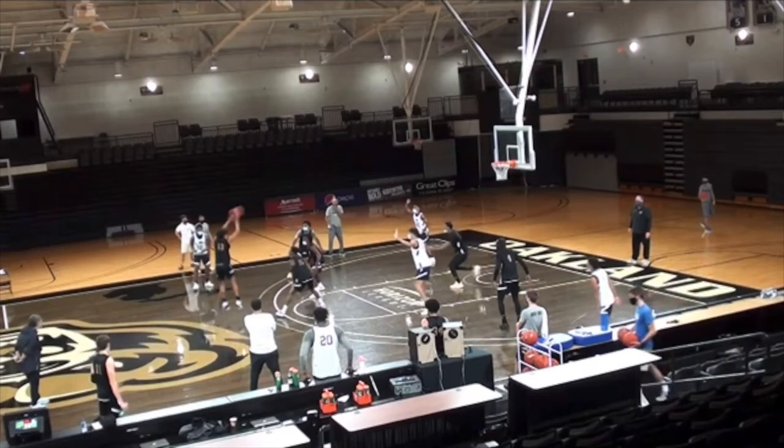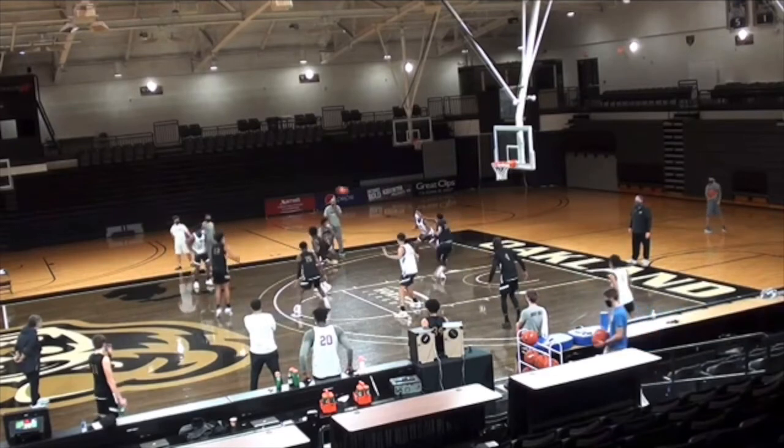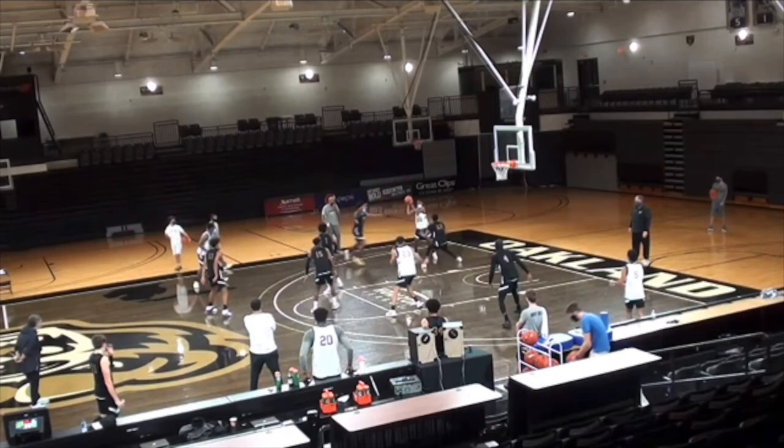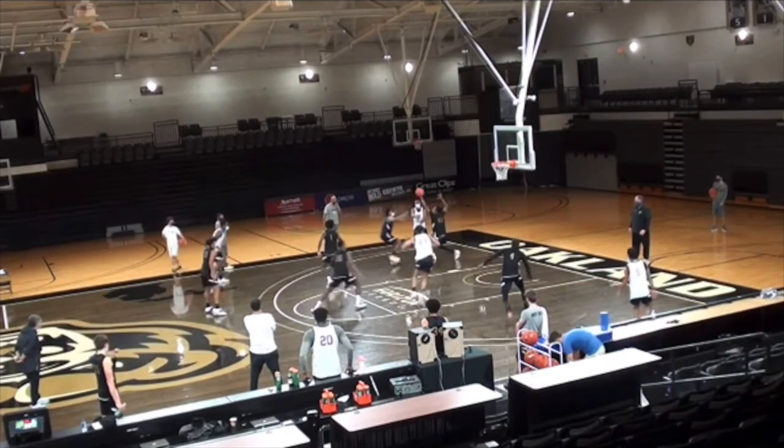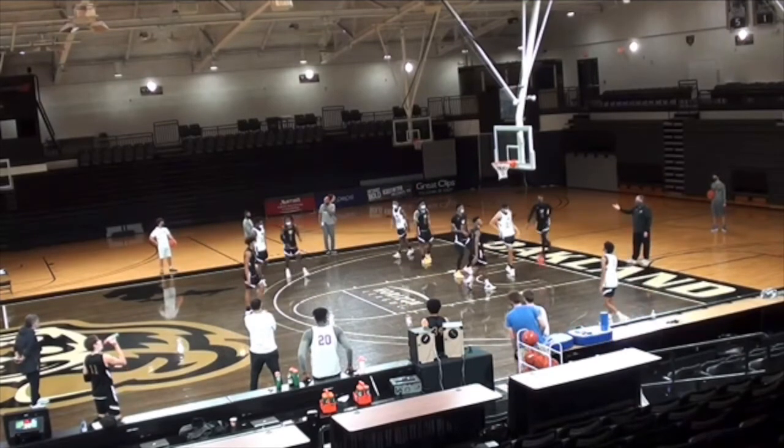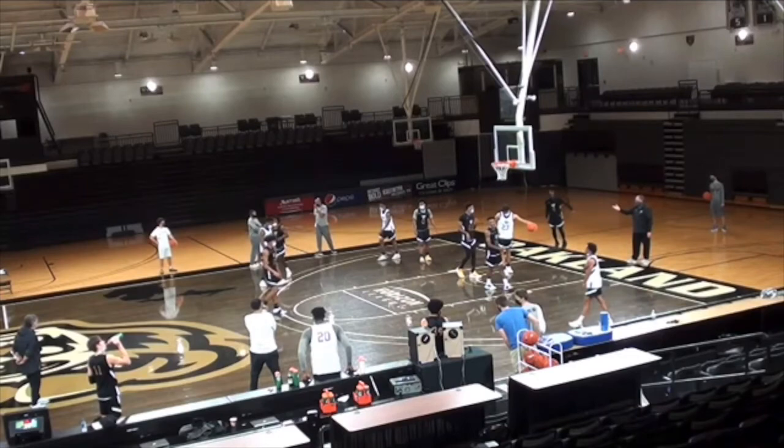Okay, but look at this. Again, you've got two people guarding the ball, so it's just numbers. And then it's just bang right there, and now there's no one defending this player, so it's going to lead to a dunk. You don't need two people guarding one basketball.